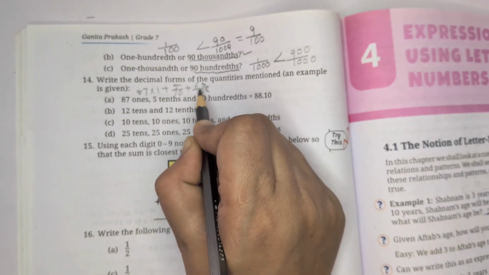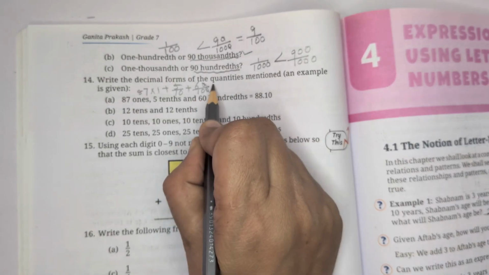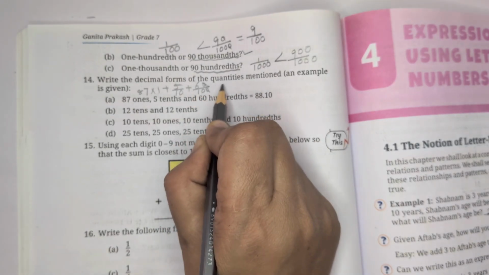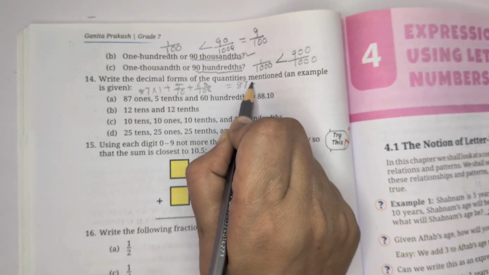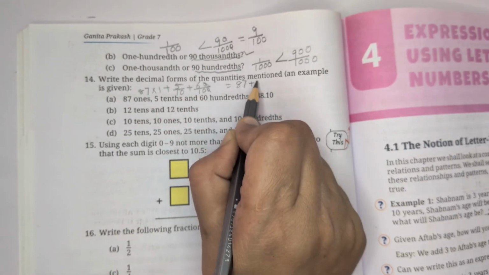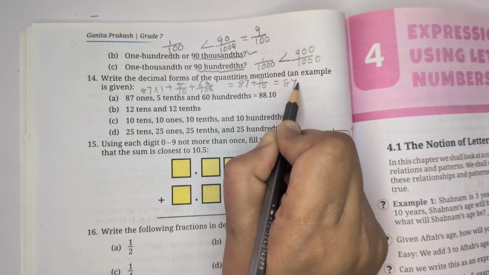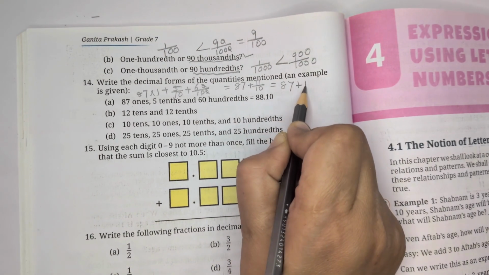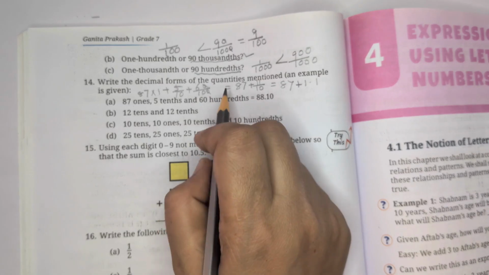Divide by 10, we will get 6 by 10. Now we can see 5 by 10 and 6 by 10. Adding these two, we will get 11 by 10, which is the same as 1.1. So 87 plus 1.1 is 88.1.